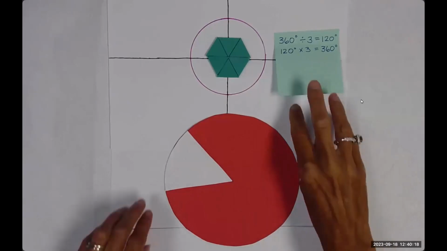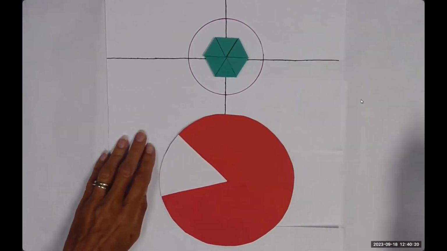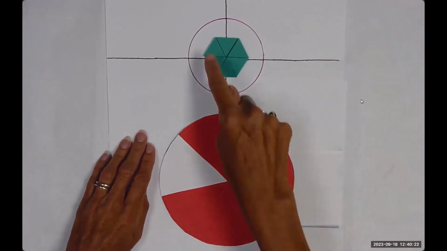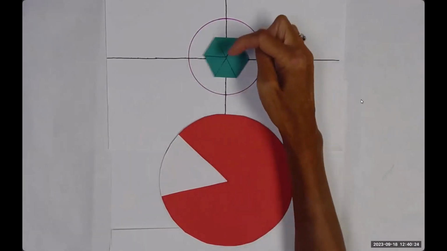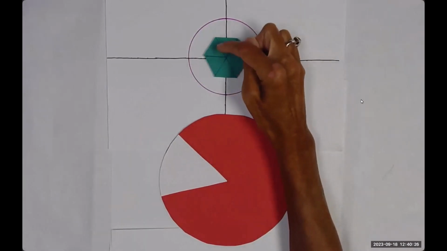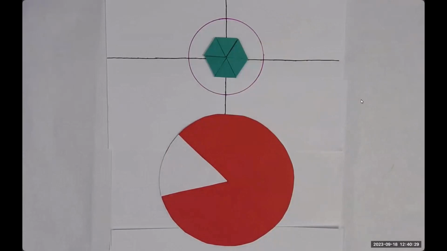Okay. Now, same thing if I take a 360-degree circle and divide it into 6 equal-sized rotations, I can solve the math problem. 360 degrees divided by 6 gives me 60 degrees.